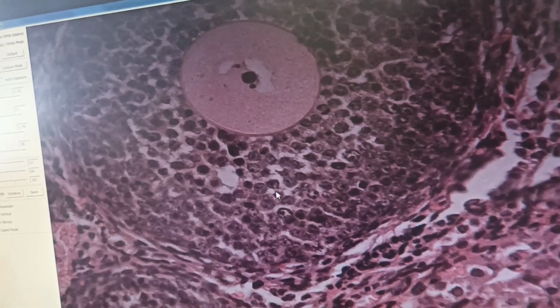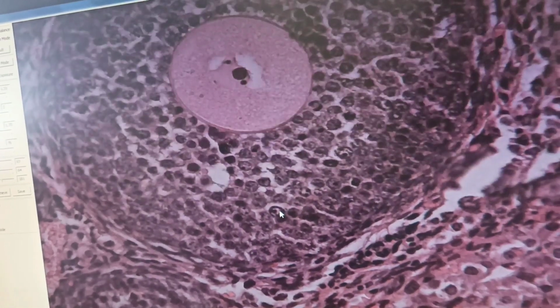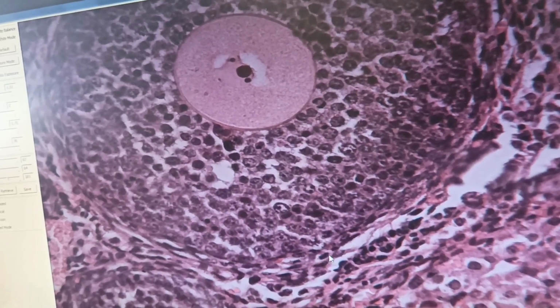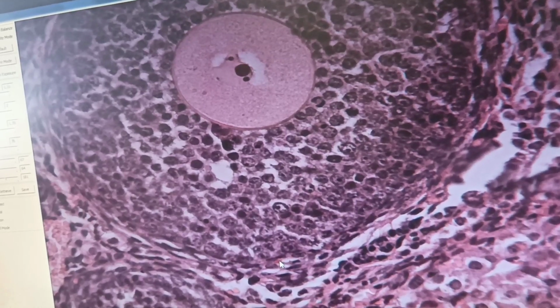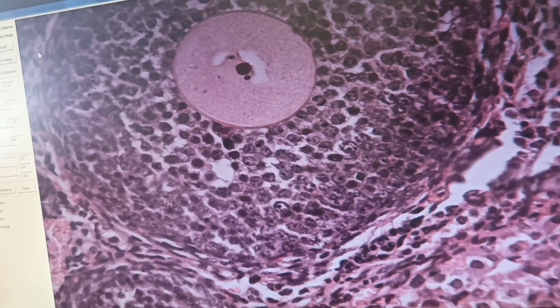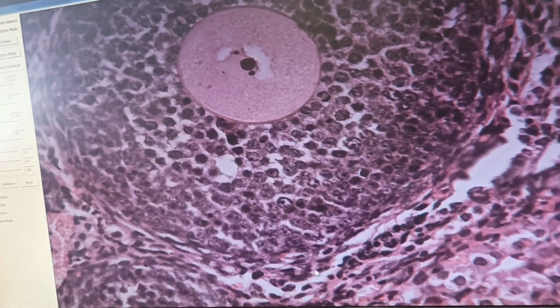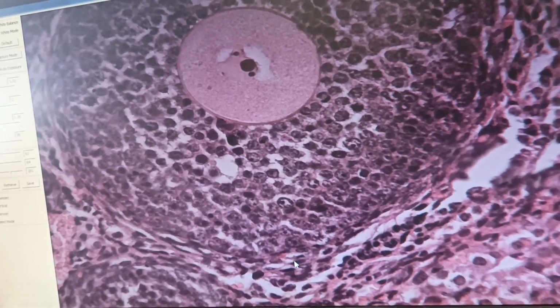Zona pellucida. Outside the follicle, here you can see some light-staining cells like this one, with blood vessels in this area. This is the tunica interna, and this one is the tunica externa. The tunica externa is darker than the tunica interna.